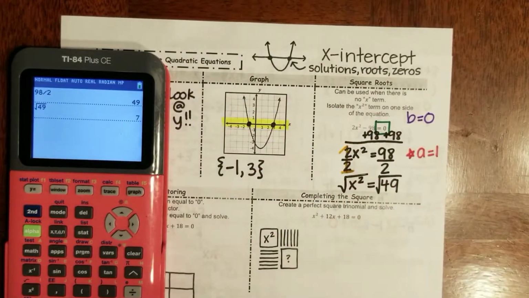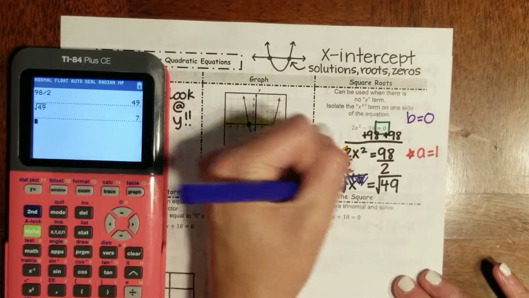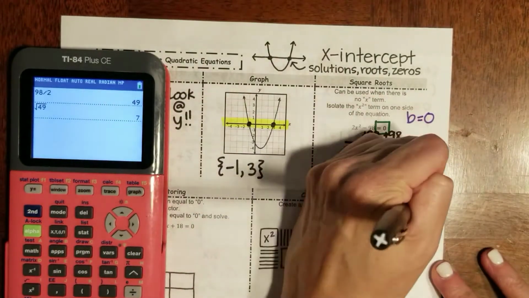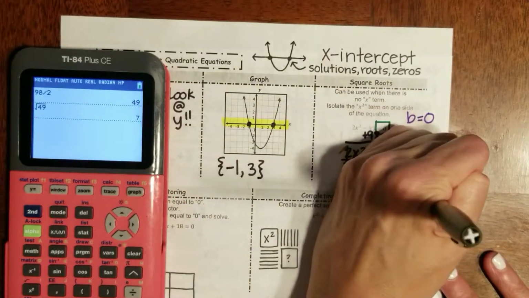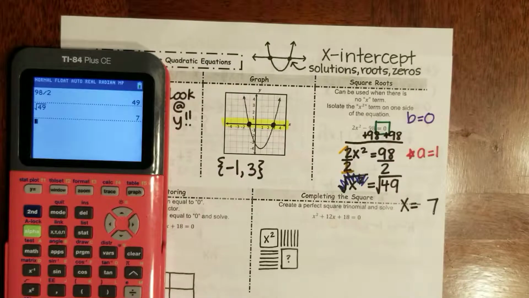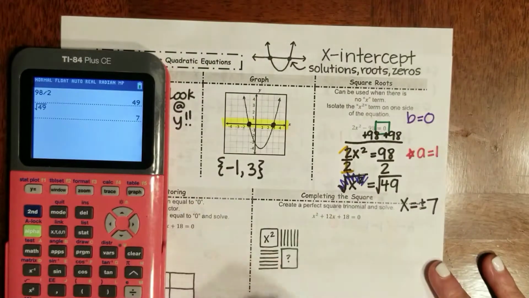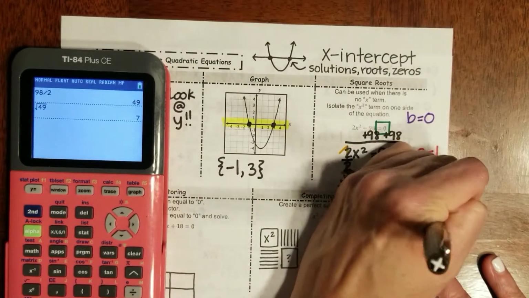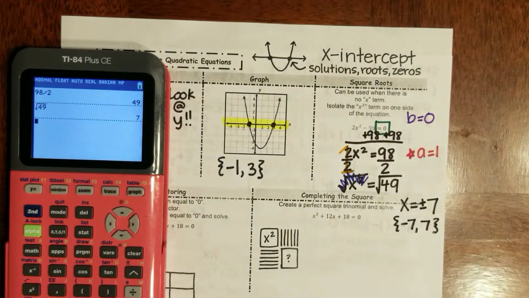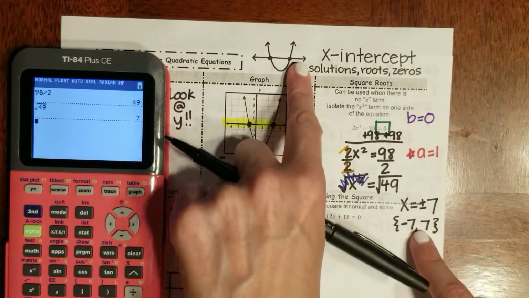So remember, when you take the square root, that these cancel out. So the square root and the power of 2 cancel each other out, and you're just left with x equals, and the square root of 49 is 7, okay? But remember, when you take the square root of a number, you're supposed to get 2 answers. You're supposed to get a negative and a positive. So I really have 2 answers here. I have a -7 is one root and a +7 is the other root. So my parabola, my U-shaped graph, crosses the x-axis at -7 and at +7.